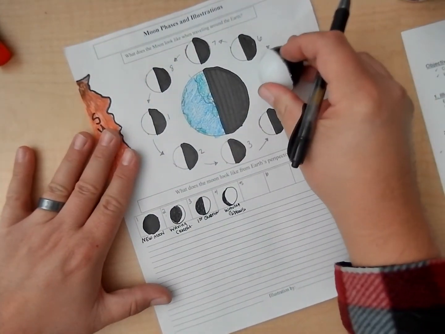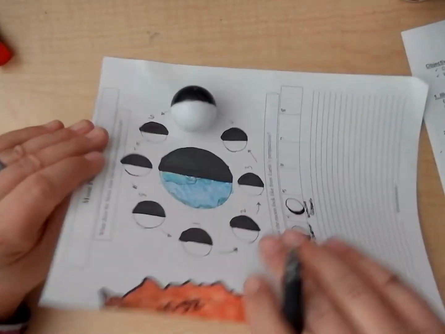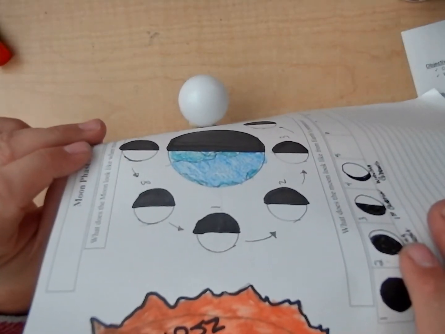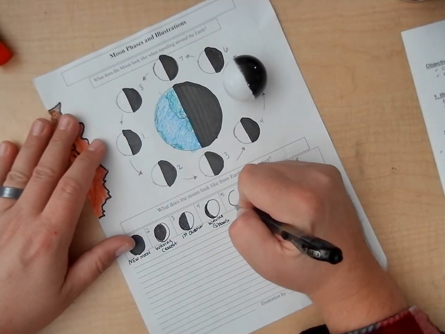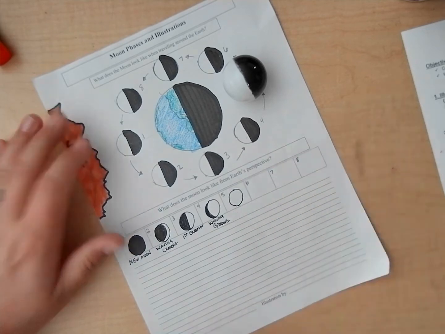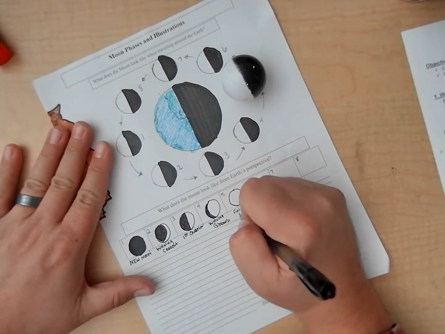Move it to number 5, right here behind. I look at this view here. Oh, I've seen that before at night. That's a full moon. It's fully the lit side right there. So we'll call this a full moon.